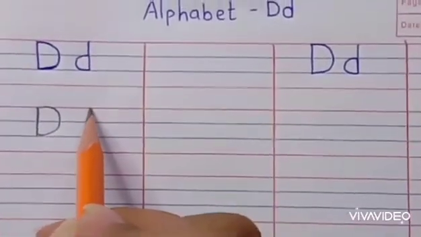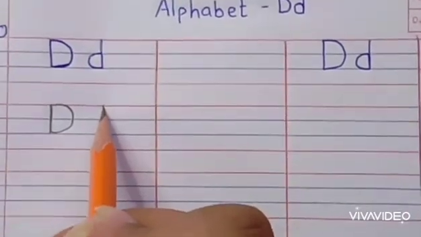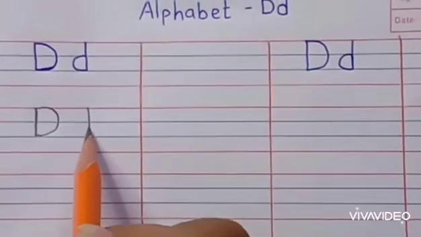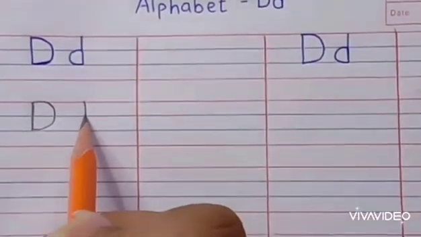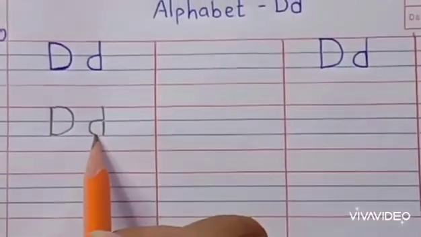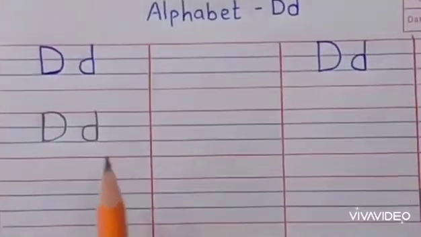Now we will write small d. From first red line, go standing till second blue line, then go up till first blue line and make a C curve and touch the second blue line.